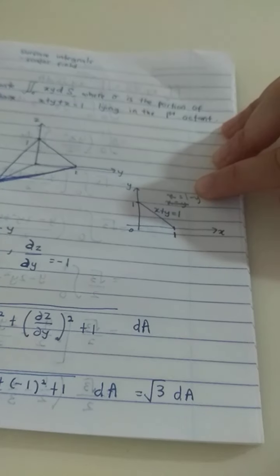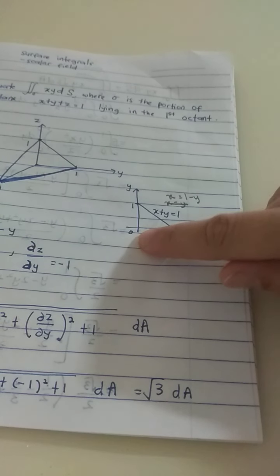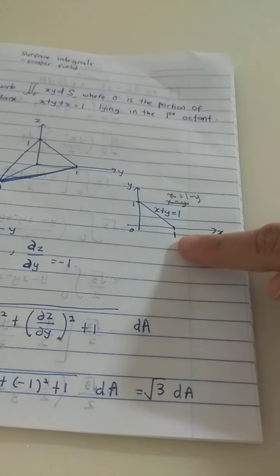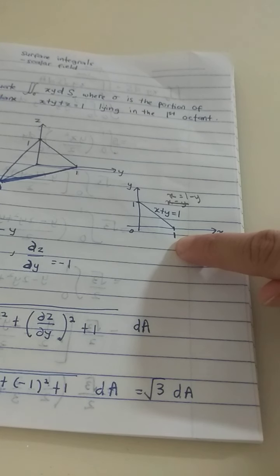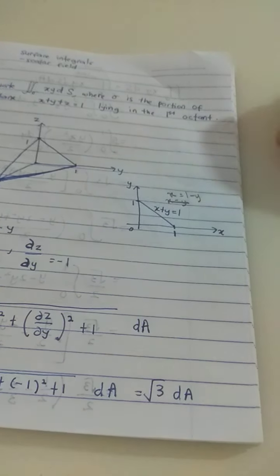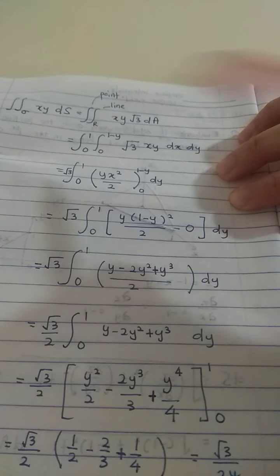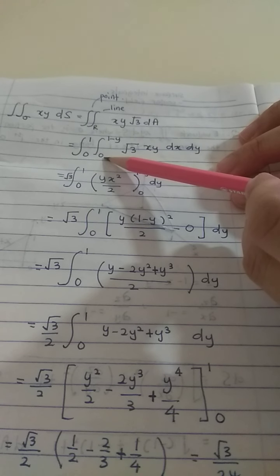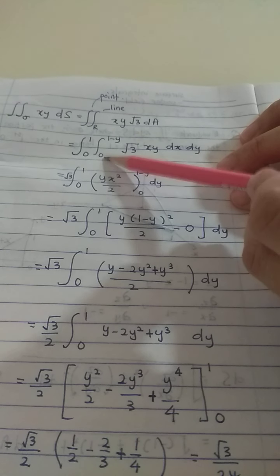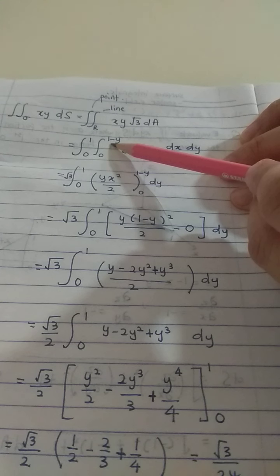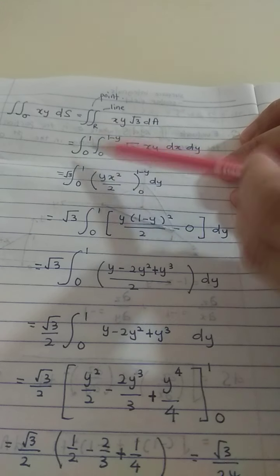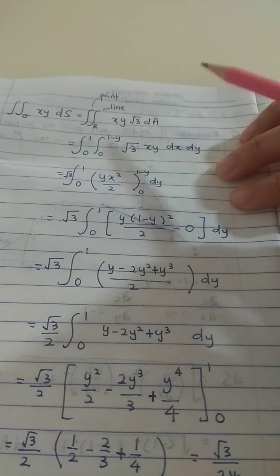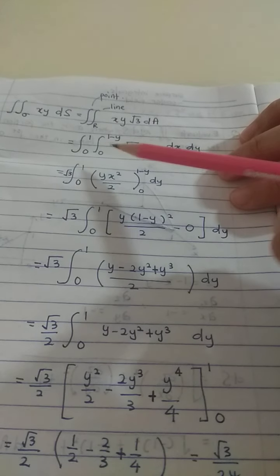So from the line x equals 0 to the line x equals 1 minus y, as we interpreted in the figure earlier.